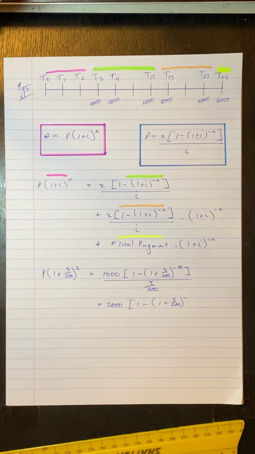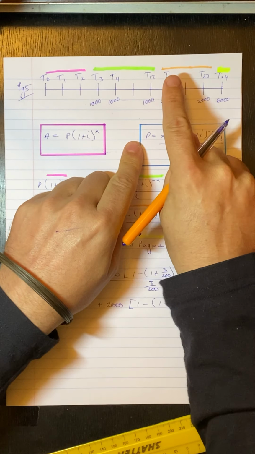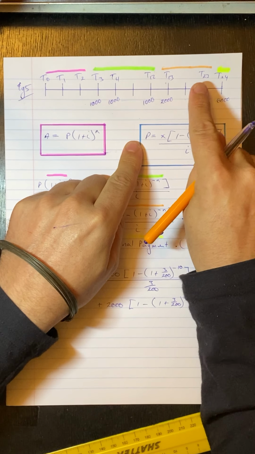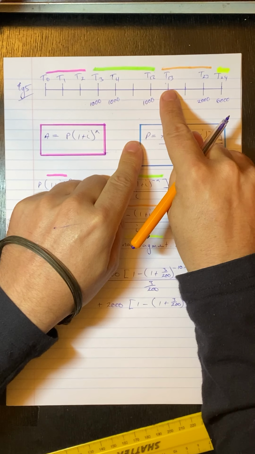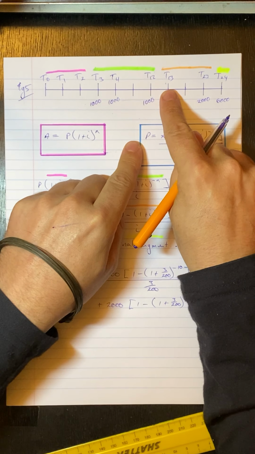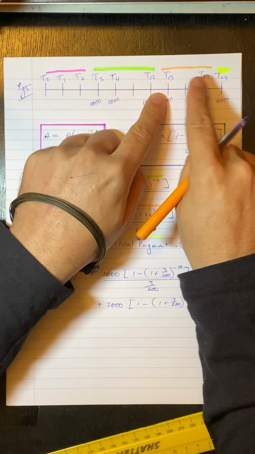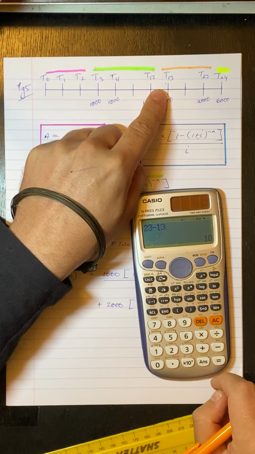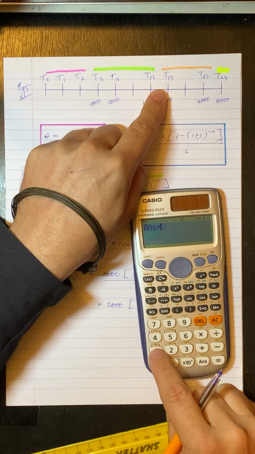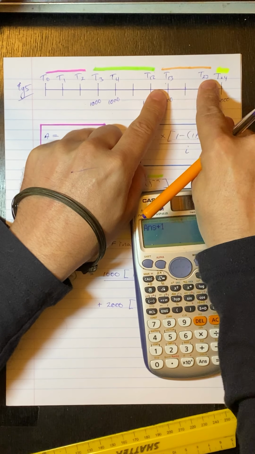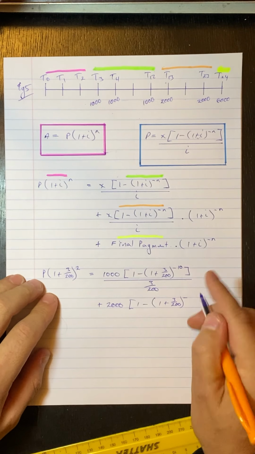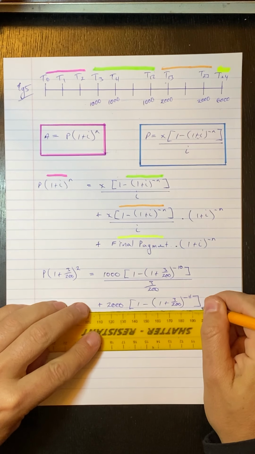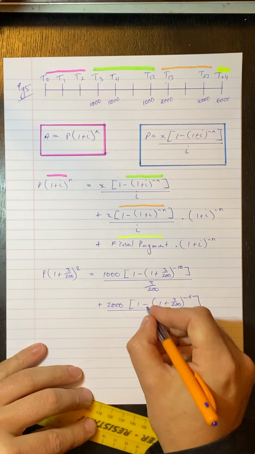So what we're going to do is it's going from here to here. Okay, so we've got 23 minus 13 plus 1. That's our orange bit. 23 to 13, so we get 11, all over 3 over 200.